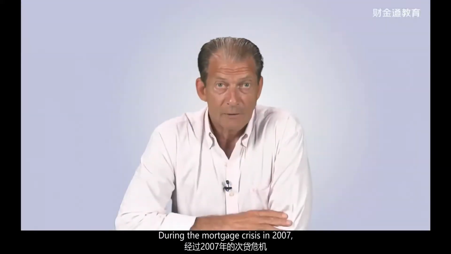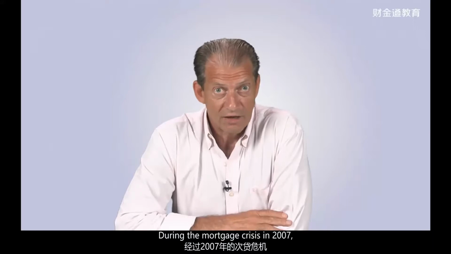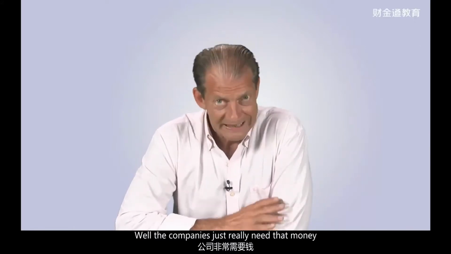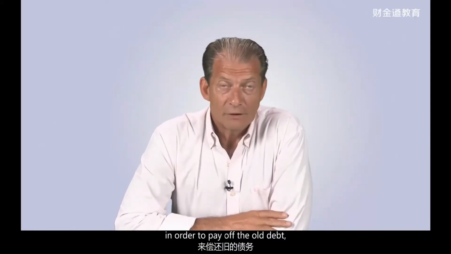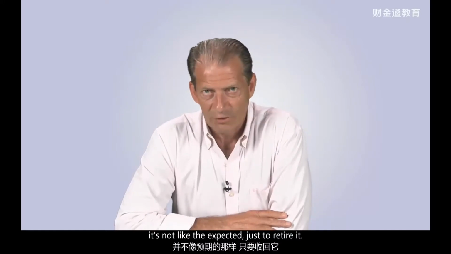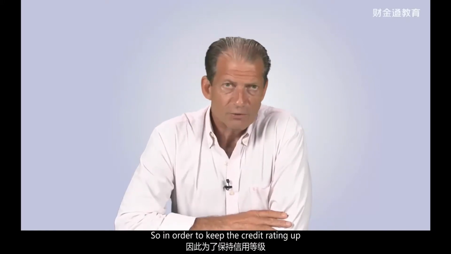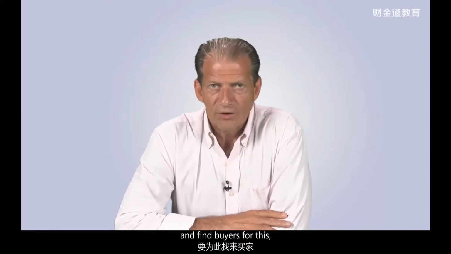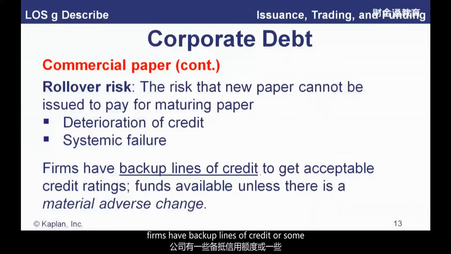I know during the mortgage crisis in 2007, these markets just froze up. Well, the companies really need that money in order to pay off the old debt. It's not like they expect to just retire it. So in order to keep the credit rating up and find buyers for this, firms have to have backup lines of credit or some other facility that mitigates this rollover risk.